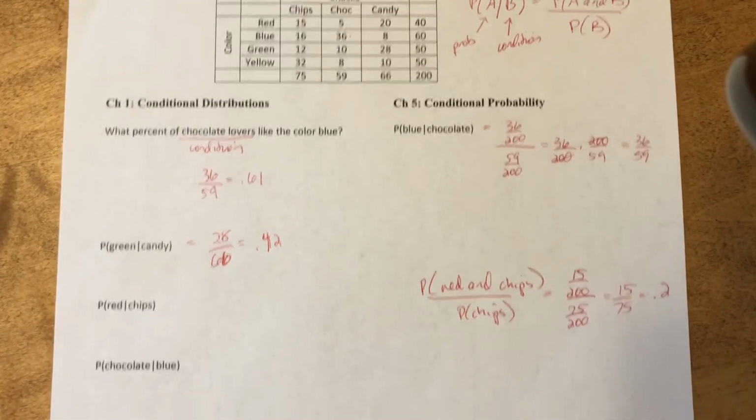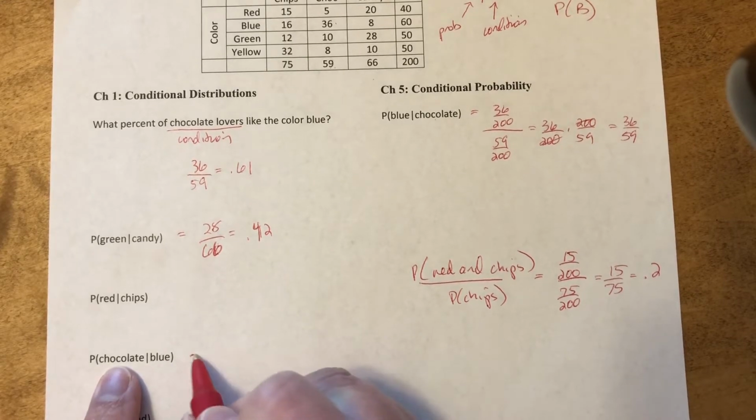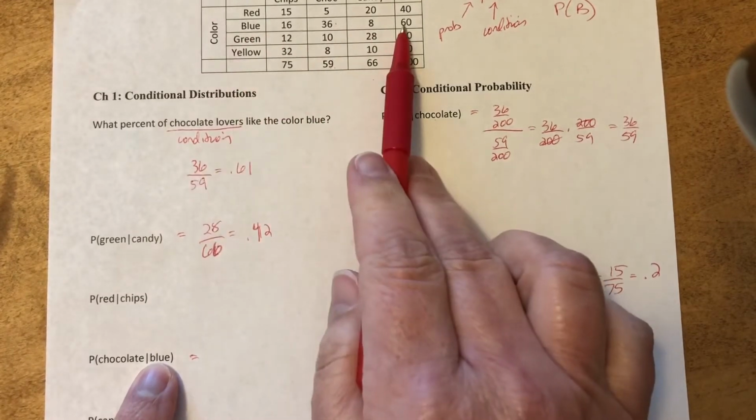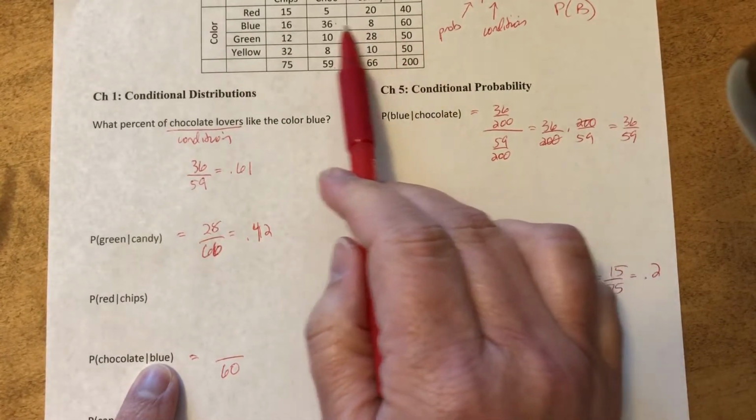We'll do the next one as a conditional distribution. What's the probability somebody likes chocolate given that they like the color blue? I'm going to look at this and say of all the people that like the color blue, there's 60 of them, how many like chocolate? 36.